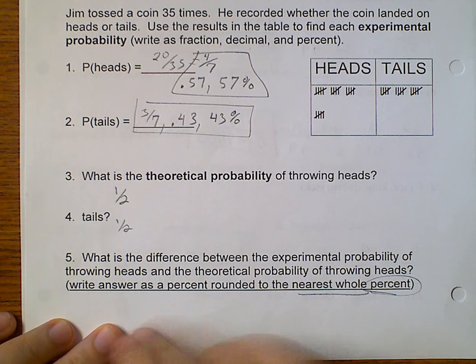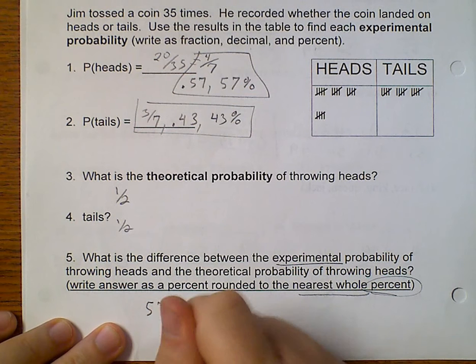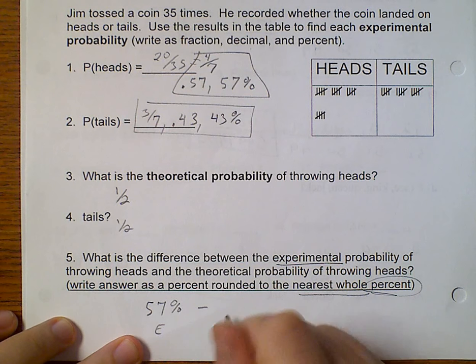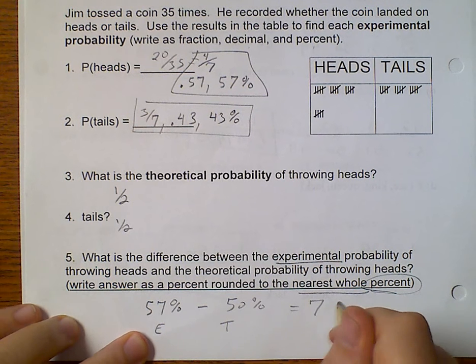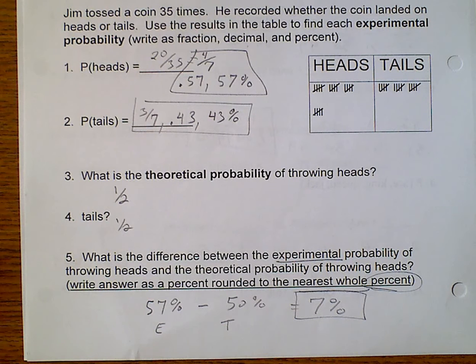Well, this would be the experimental being 57% minus the theoretical, which would be 50%, gives us a difference of 7%, which is really not that big of a difference. He just happened to throw heads a little more often.